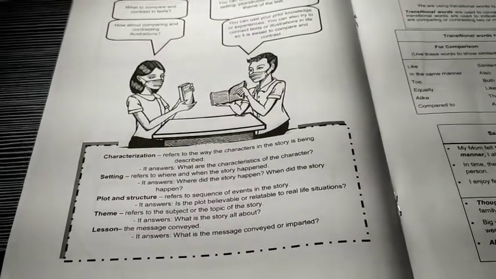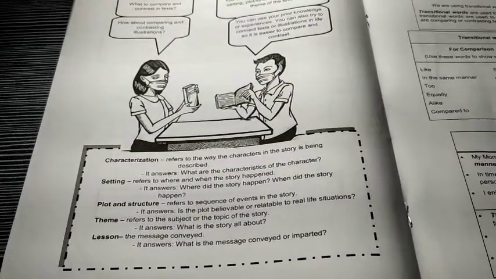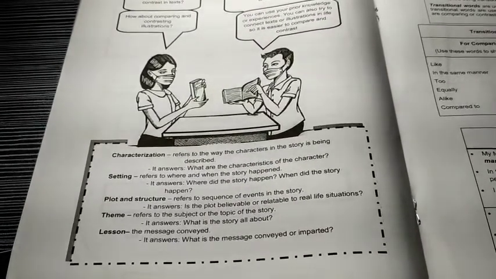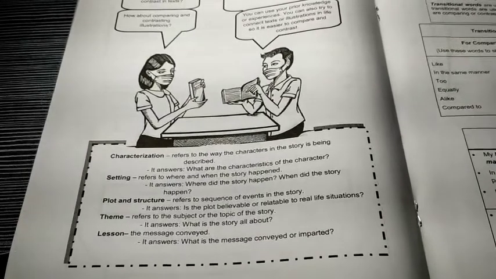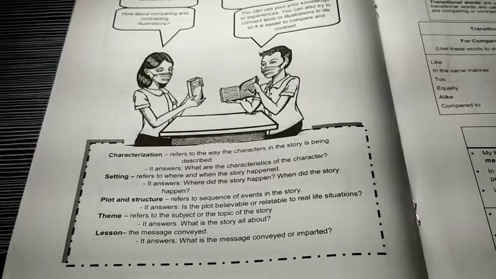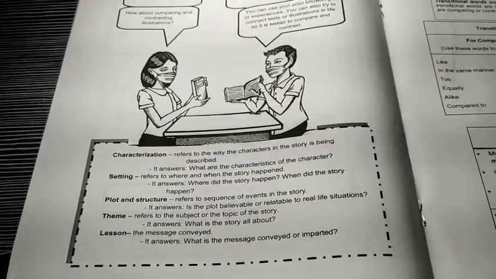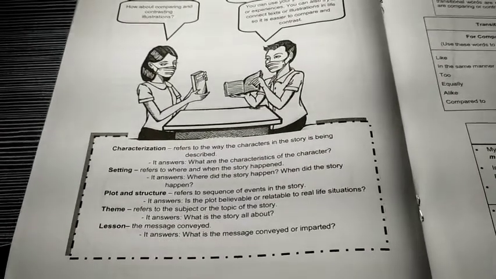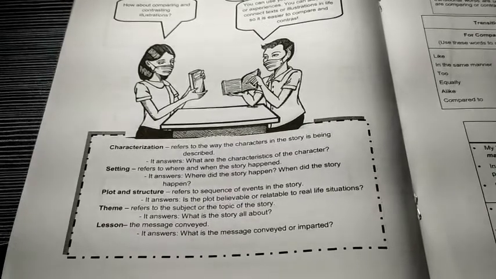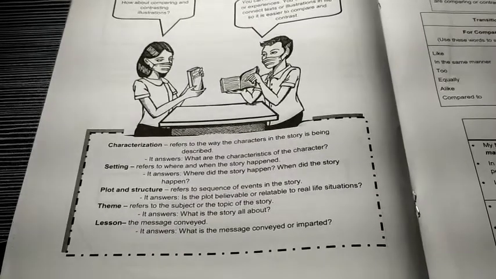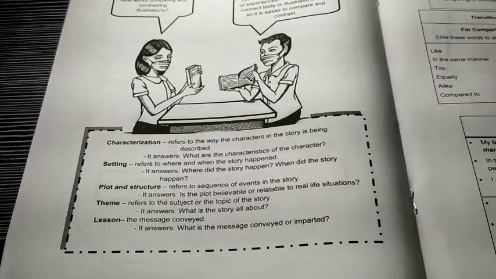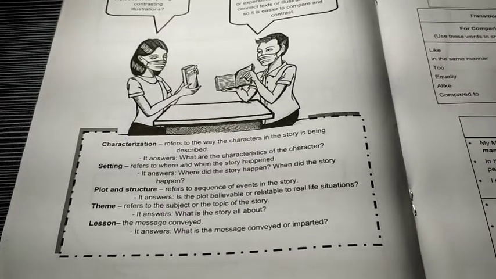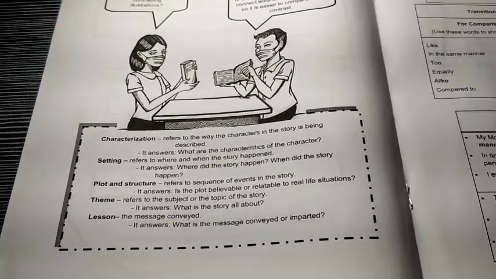So we have here the elements. The characterization refers to the way the characters in the story are being described. It answers what are the characteristics of the character. So they can be different in characterization. For example, the protagonist in the first text will be a girl who is very shy, who is very conservative, while in text number 2, the character is also a girl but somehow liberated and somehow free.